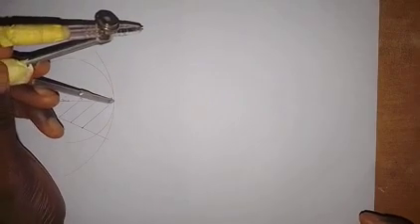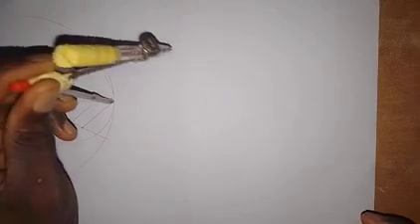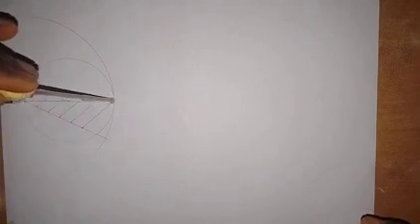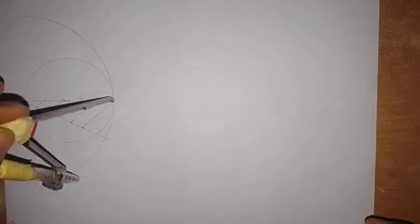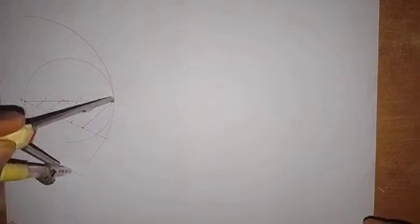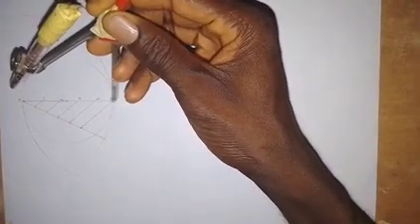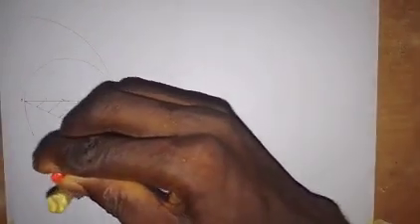Then I put the compass at point 5 here. From point 0, we draw an arc here to make this arc. And from point 5, we draw another arc to make this arc. Now, since we are constructing a pentagon, we are going to draw a line from this point. I call this point P, and this point I call Q.